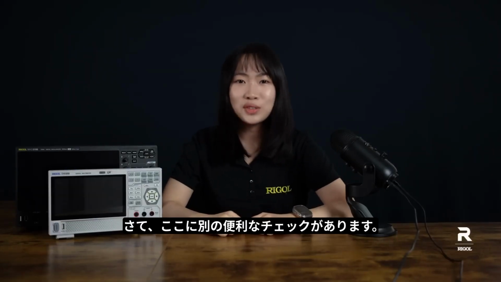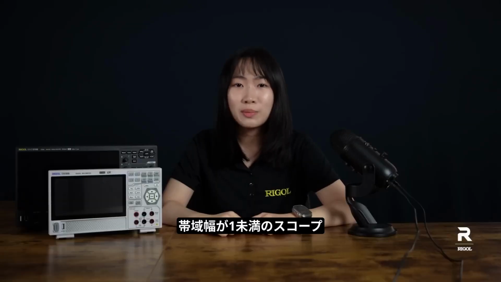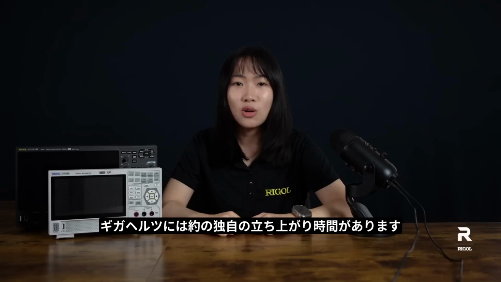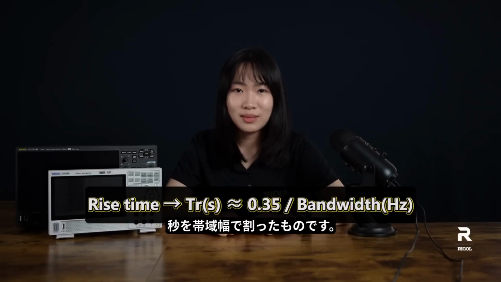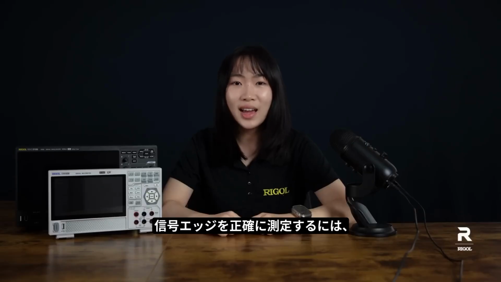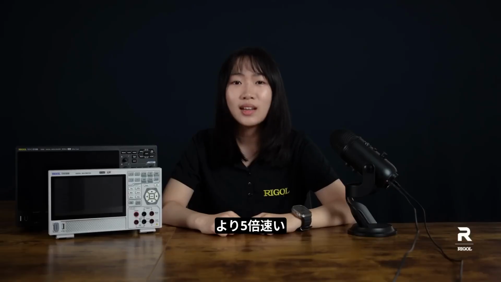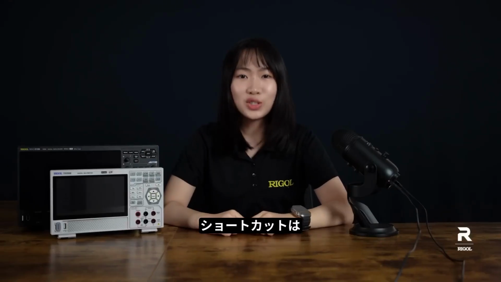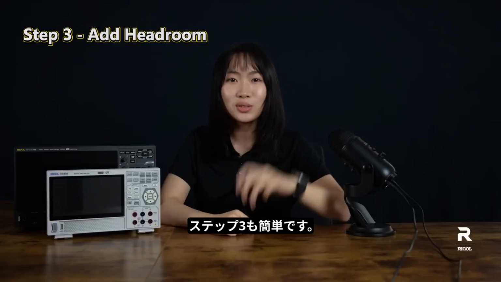Now, here's another useful check. Bandwidth and rise time are linked. A scope with bandwidth below 1 GHz has its own rise time of about 0.35 divided by bandwidth. To measure a signal edge accurately, the scope's rise time should be at least 5 times faster than the signal's rise time. A shortcut is, pick a bandwidth comfortably ahead of your signal's fastest edge, so your scope shows what's really happening.